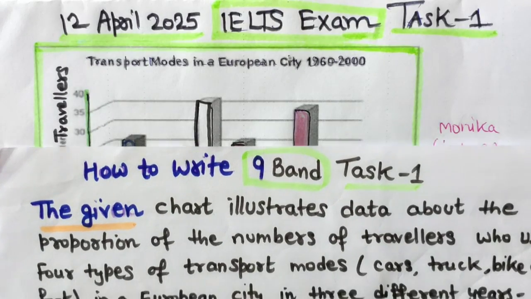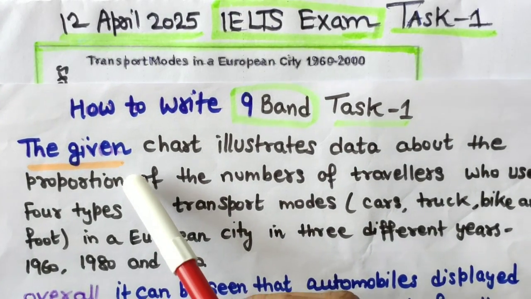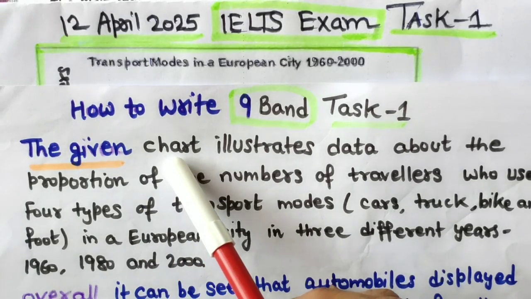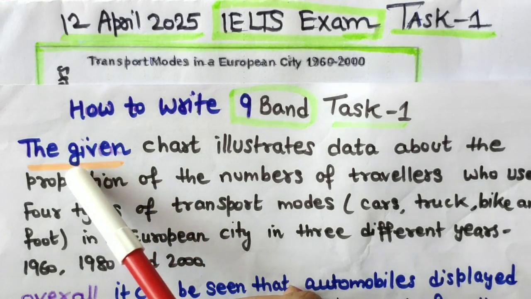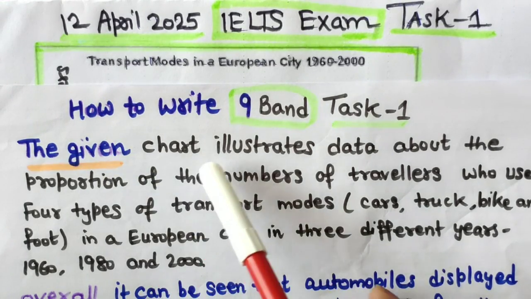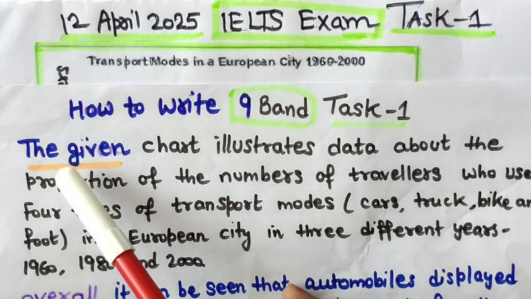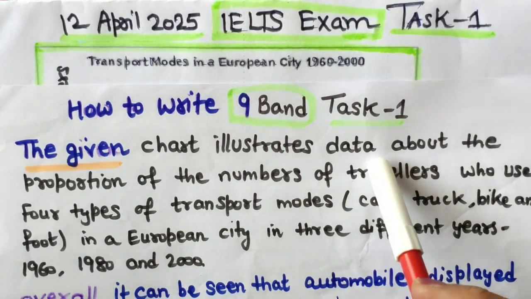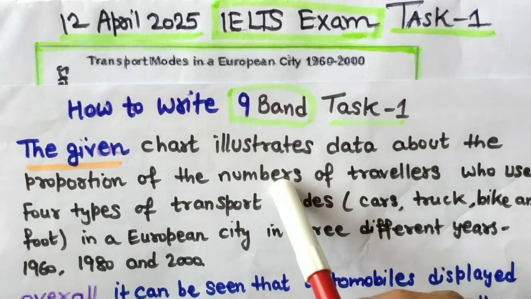So I am showing you a simple introduction. Instead of starting with 'the chart', I am adding some adverb. The given chart illustrates data about the proportion of the numbers.